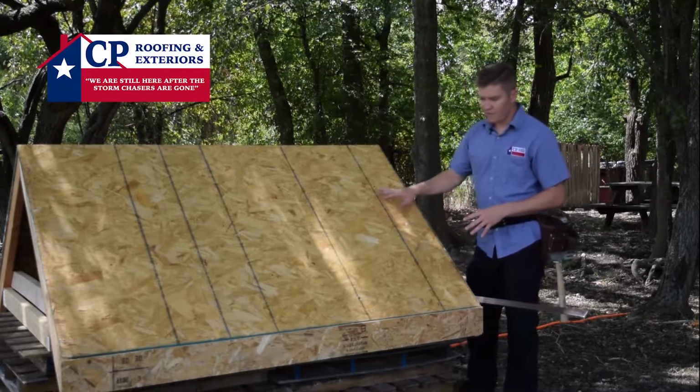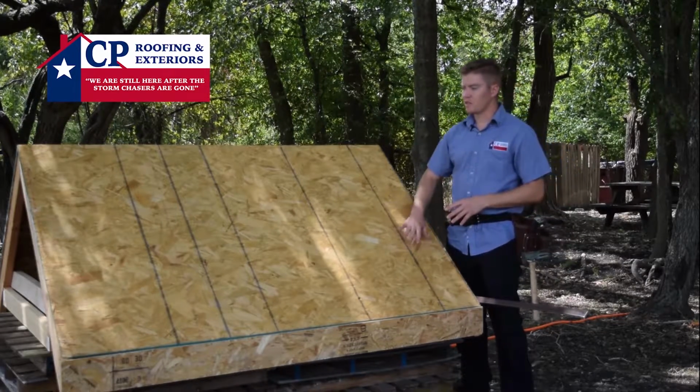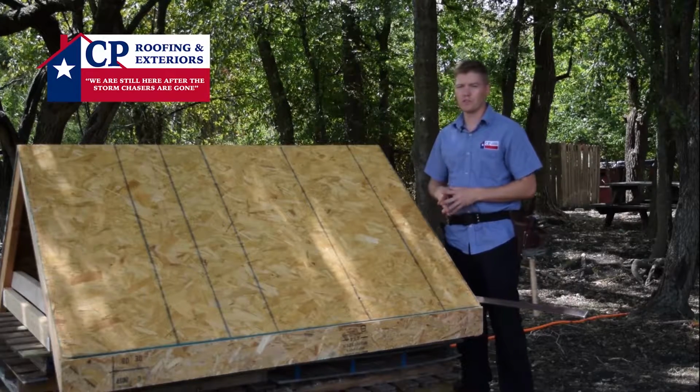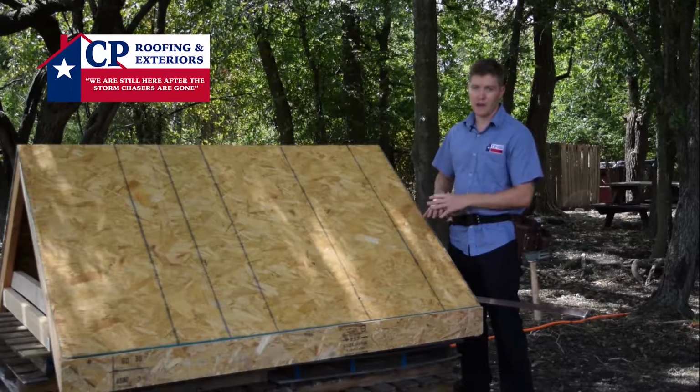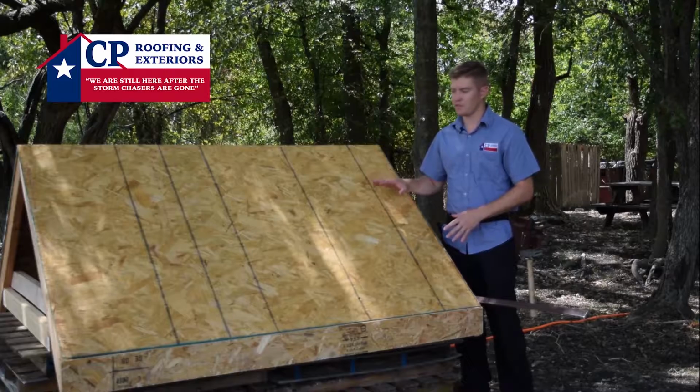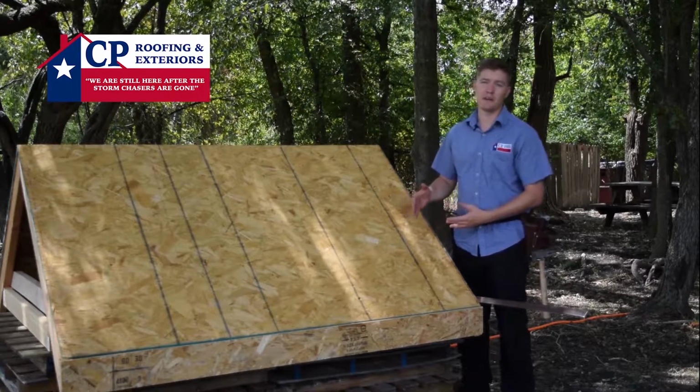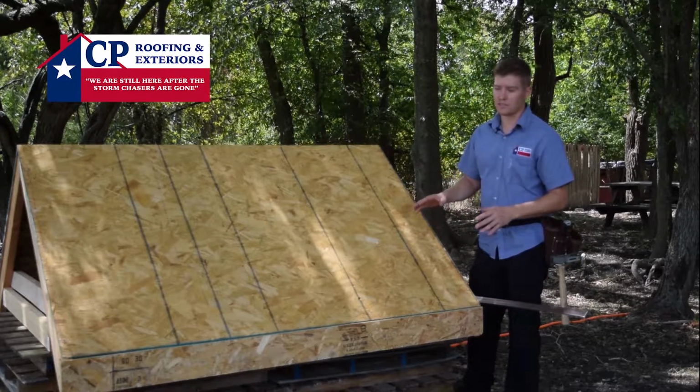So every roof that CP Roofing and Exteriors does starts with a clean deck. We rip everything off down to the wood so that we can make sure that there's no rotted wood. Everything that we're nailing to is a nailable surface, and that also helps us ensure we maintain a manufacturer's warranty in every roofing system that we do.